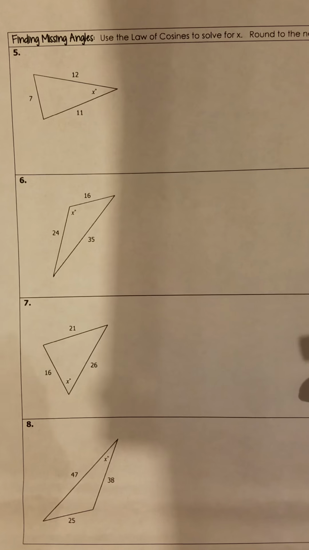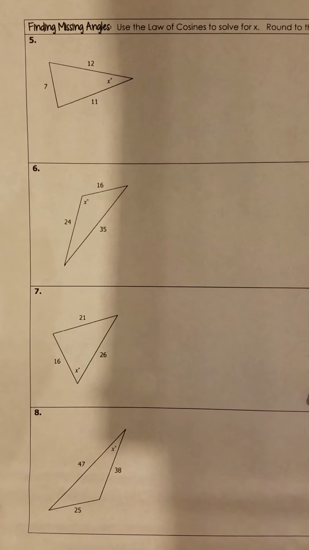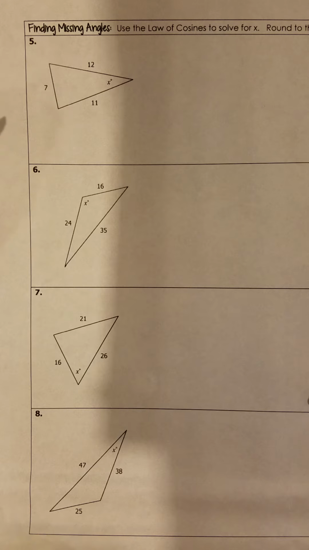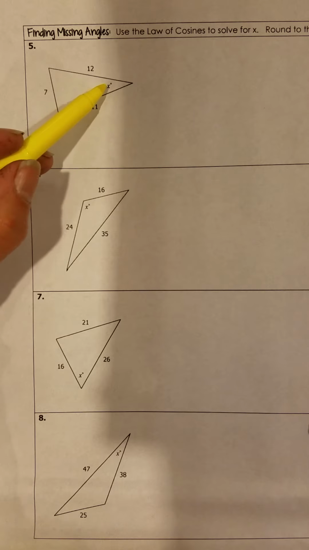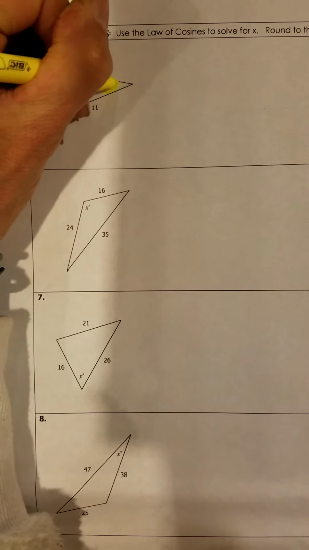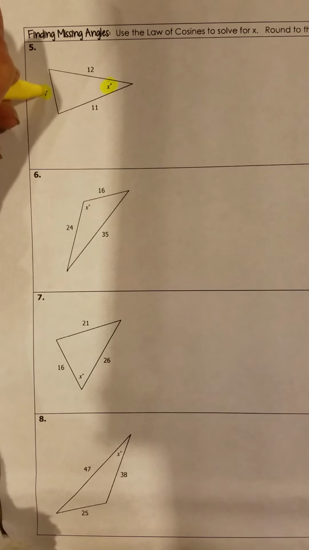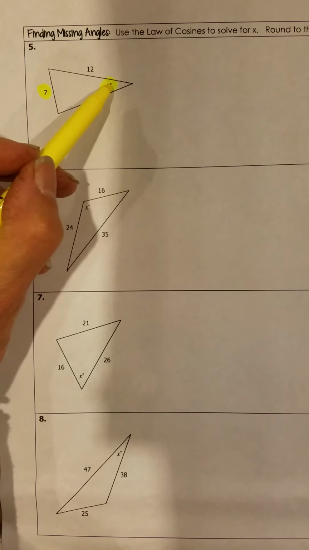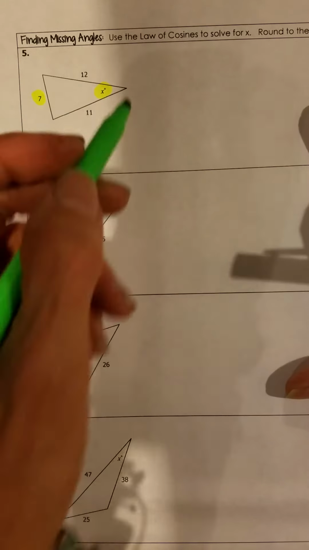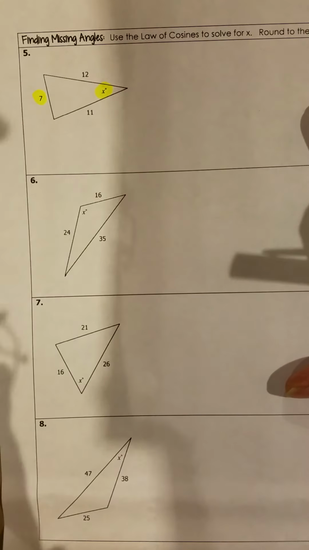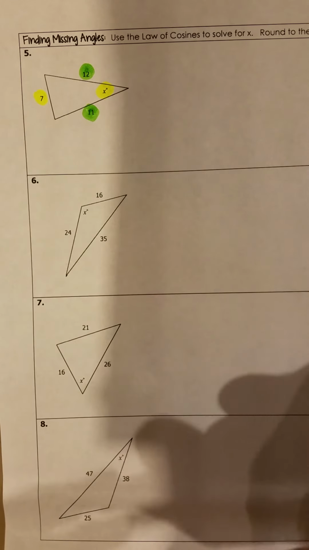Class. In this video, part 3 of the law of cosines, we're going to talk about solving for a missing angle. In part 2, we found a missing side length. We're going to use the same formulas that we did before. So for the missing angle x, we know that the side that it pairs up with has a side length of 7. It's across from 7, so if this was uppercase A, this would be lowercase a. And the two side lengths that create this angle x have side lengths of 12 and 11.